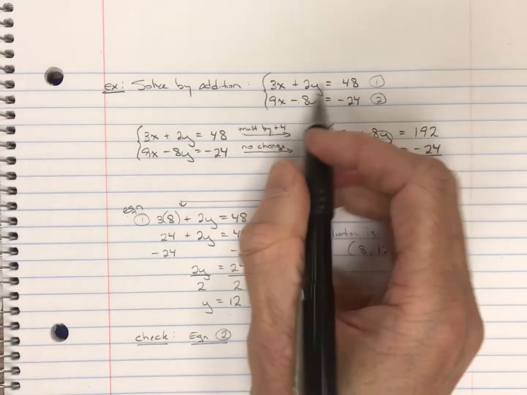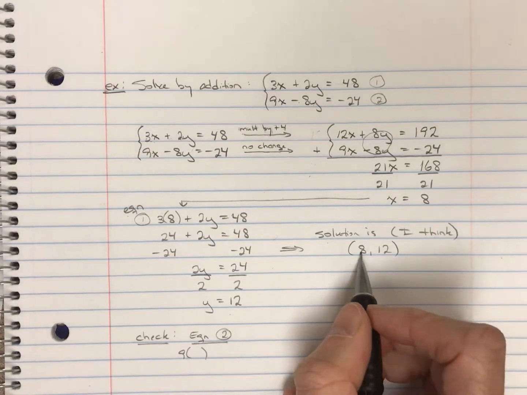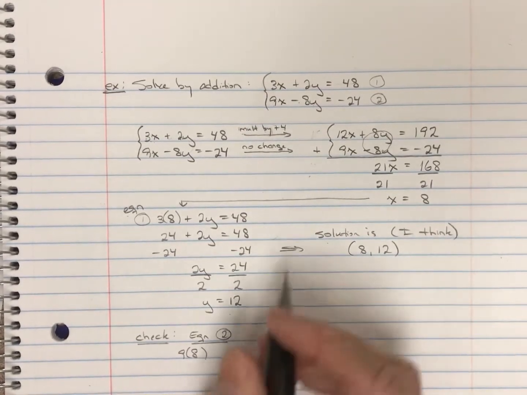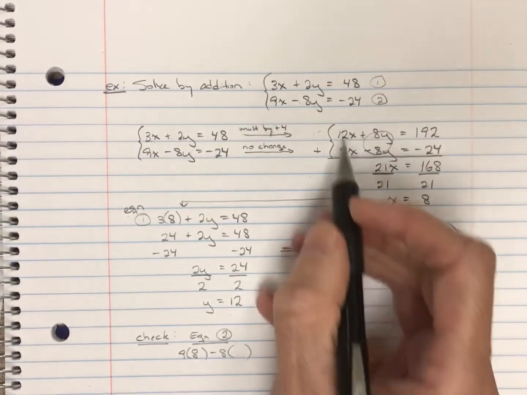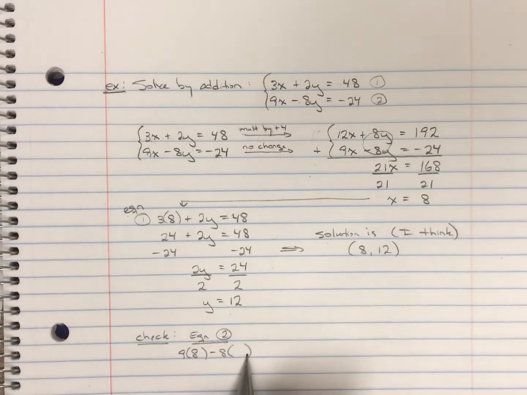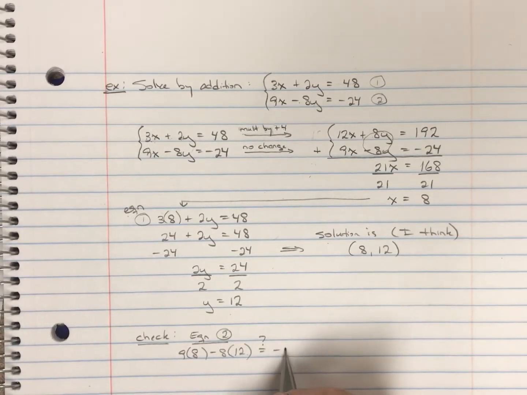Okay, equation 2 says 9 times x, so I replace the x with parentheses. I think x is 8, minus 8 times y. So I replace y with parentheses. I'm thinking y is 12. Do I get negative 24?